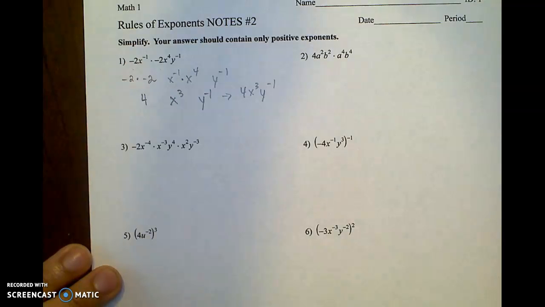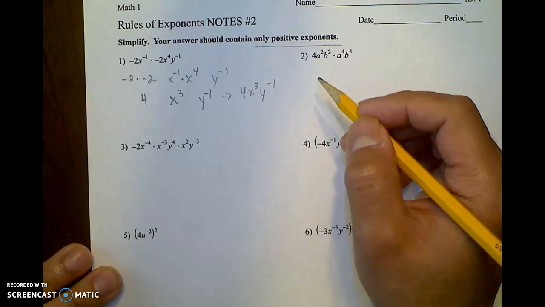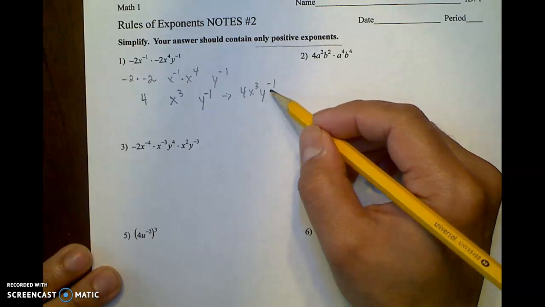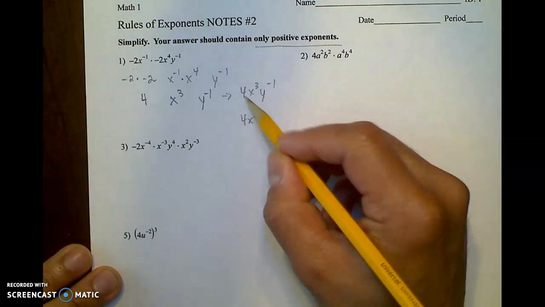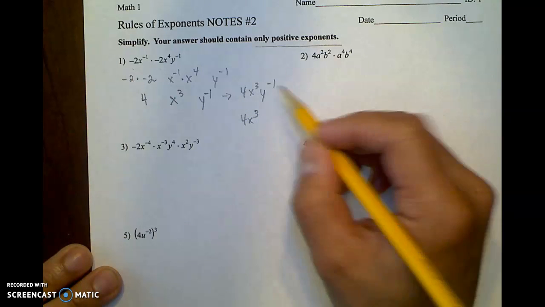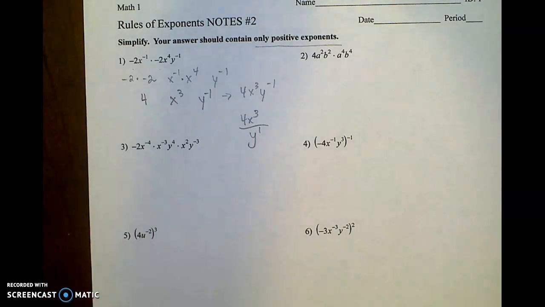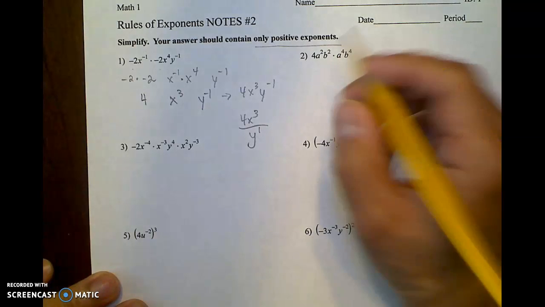Right? However, we talked about how you got to write your answer using only positive exponents. So again, when you have a negative exponent, what that does is it flips it into the reciprocal. So wherever it is, when you have a negative exponent, it's going to flip to the other side of the fraction bar. So since the 4 and the x cubed do not have negative exponents, it stays where it is. Y to the -1, because it has a negative exponent, it's going to flip to the bottom, and the exponent becomes positive.